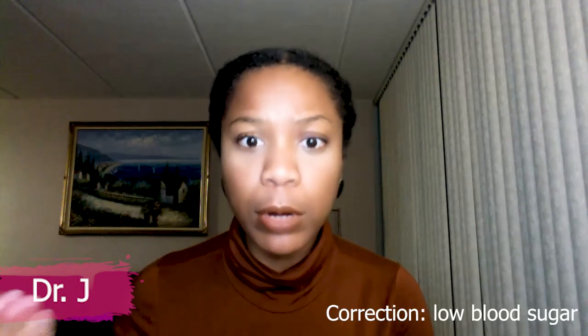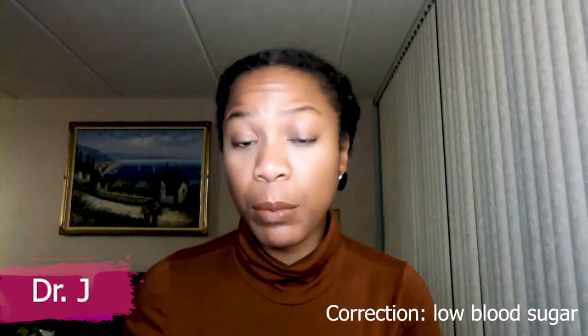So it's important to check your blood sugar after exercising, and especially important to eat something after you exercise to prevent those symptoms of low blood sugar. And let's say you don't know what those symptoms are. You may feel clammy, you may feel shaky, you may be sweating, may feel anxious. Those are some symptoms of low blood sugar. This is more common in people who take insulin.